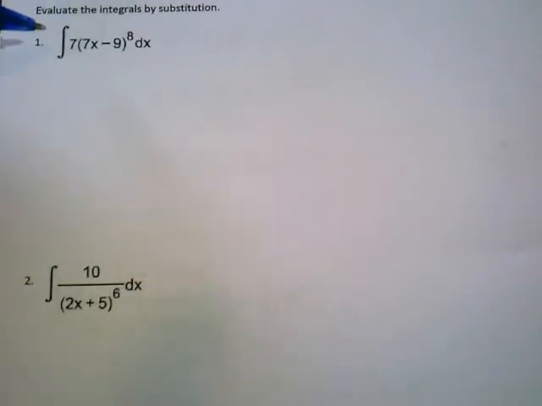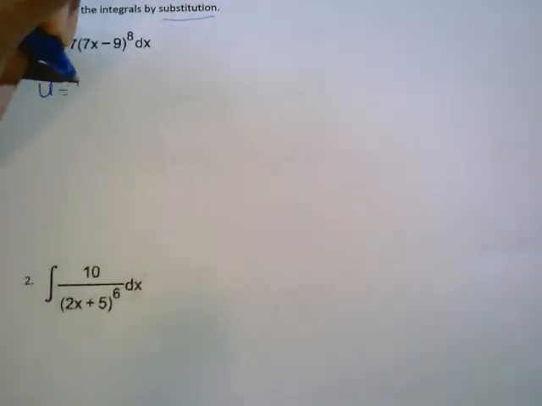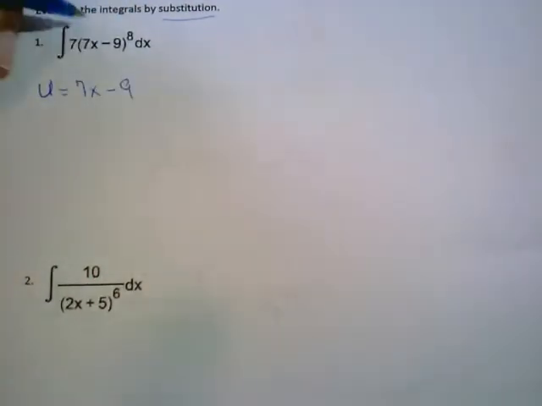So starting with number one, you see once again you would have to FOIL this out to apply the regular power rule. So you want to use substitution, and the key to using substitution is correctly identifying what you want to substitute in the problem. Normally it's just an expression in the problem that seems a little bit more complicated. In this case, we're going to say u equals 7x minus 9. So we'll be taking this 7x minus 9 and replacing it with u.